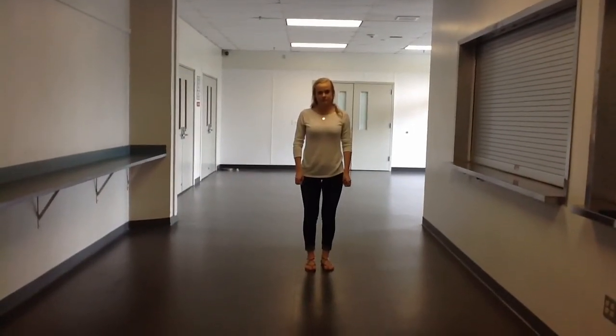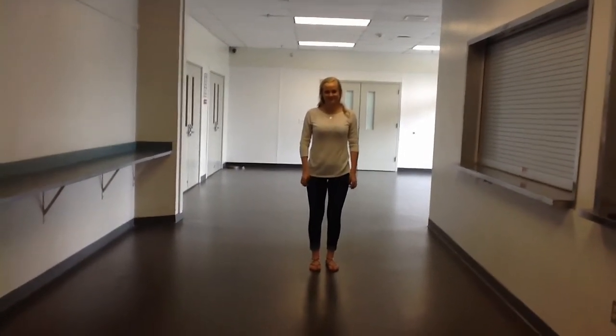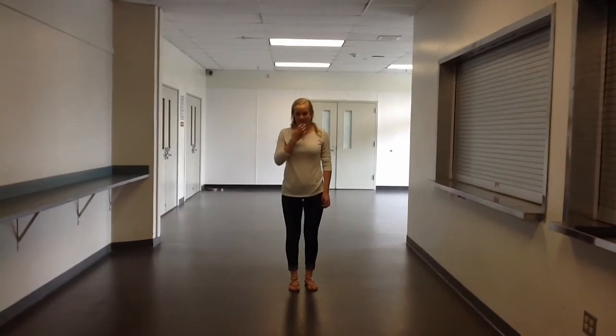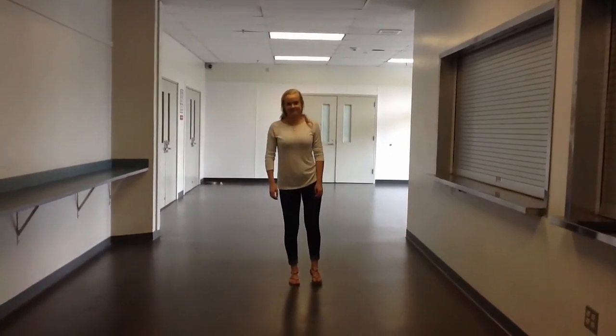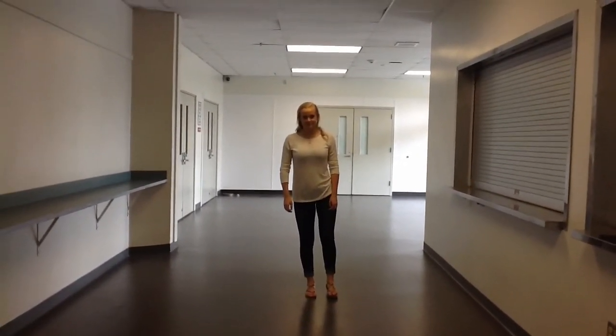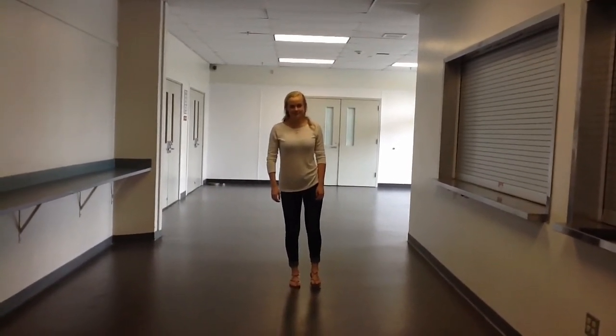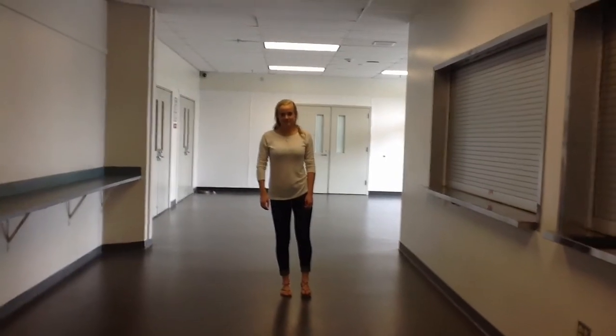Next, we are going to be doing the Trendelenburg test. First, the athlete is going to stand and lift their unaffected leg into the air. The unaffected hip should be higher than the affected hip. If the affected hip is raised higher, then there is weakness in the hip abductor.